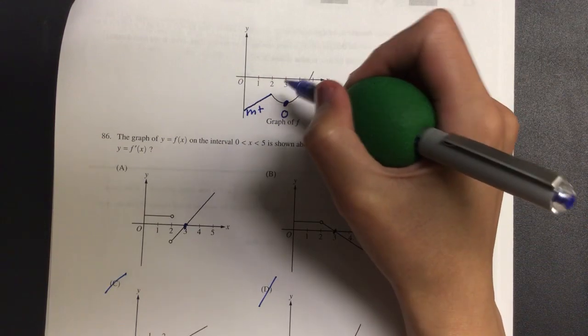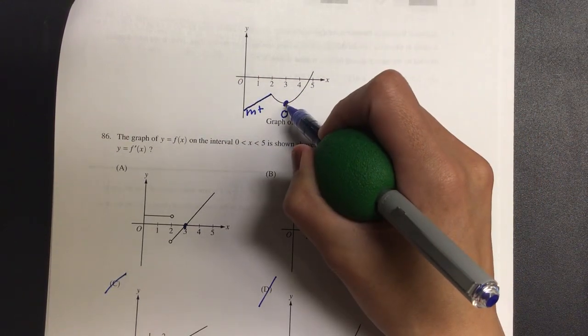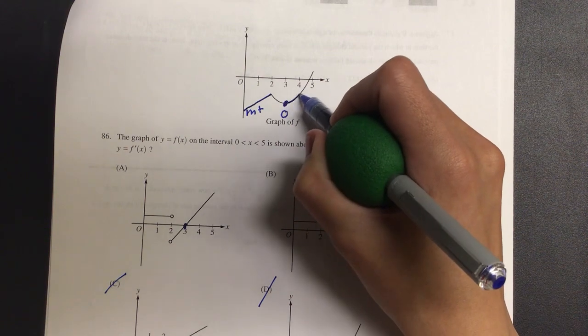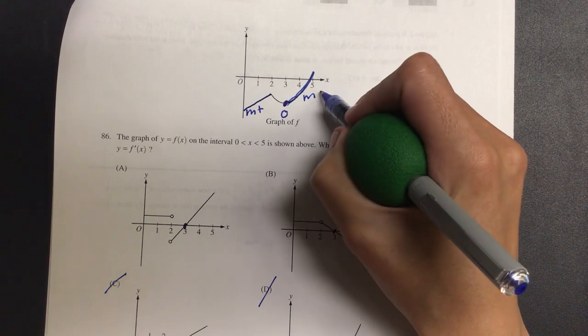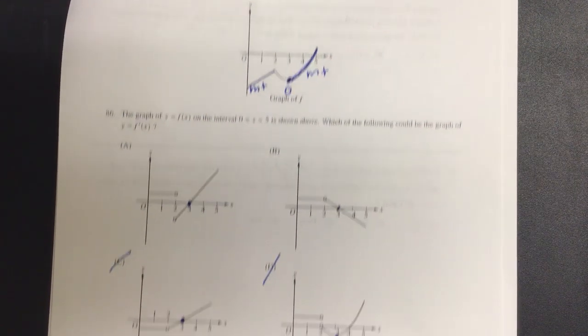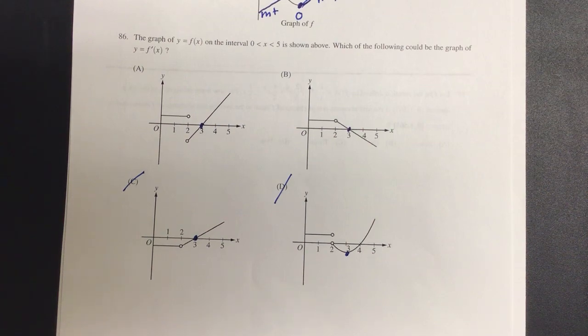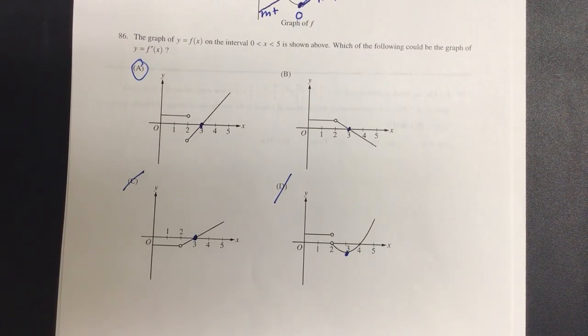Then I want to analyze the last part. At 0, when slope is equal to 0, my graph is going up, so my slope here is also positive. I need to make sure after 0, it's going to be above the x-axis. Is it above the x-axis on A or B? A. I think there was a little lag a while ago.